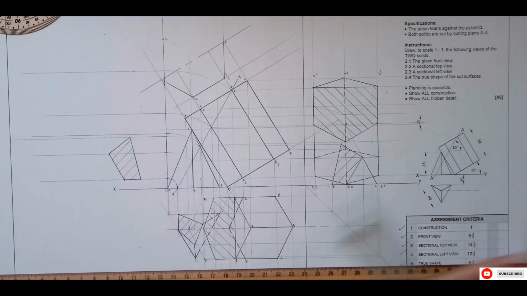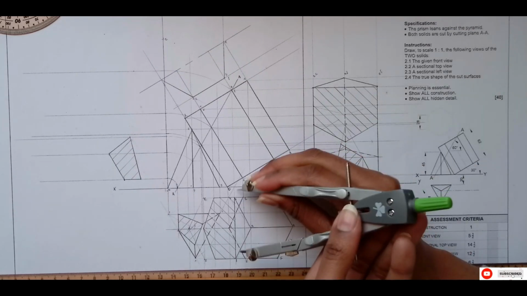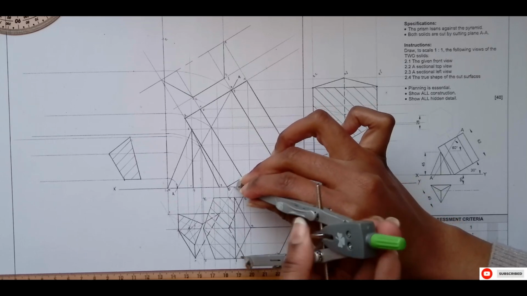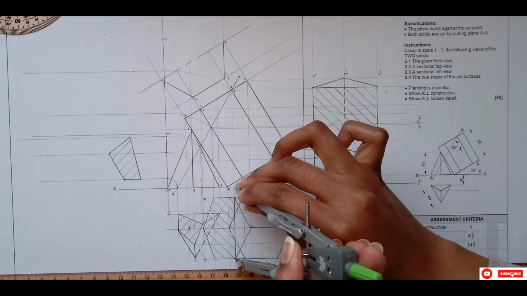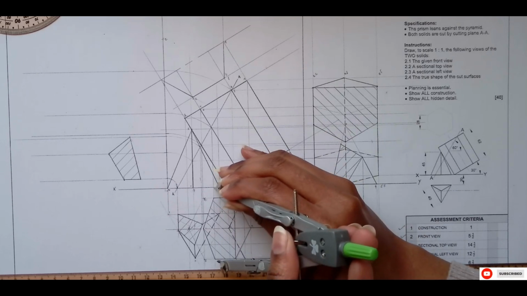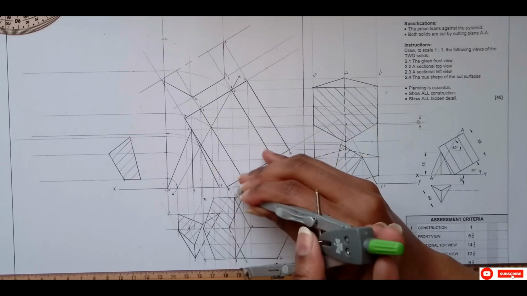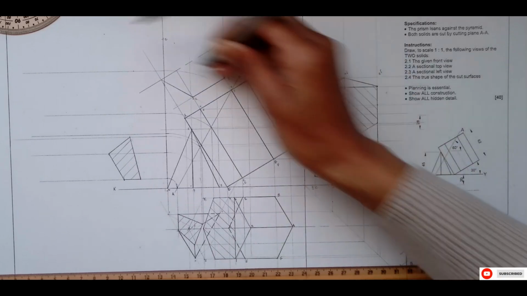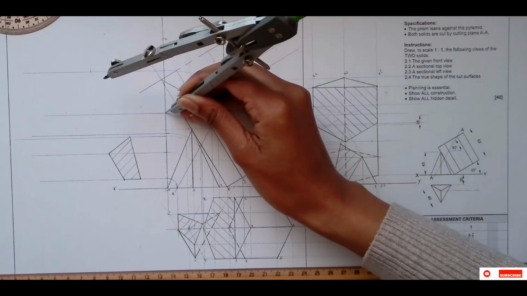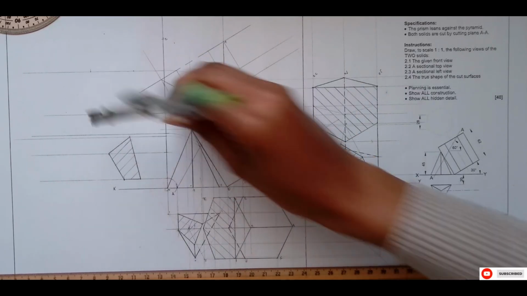But that's where our true shape for the prism will be. I'm just trying to reduce my size here. Then XY. And please notice one thing. You see the distance from F and the distance to E. Same distance. So F and E. So we have F here. And then E is on this one here.